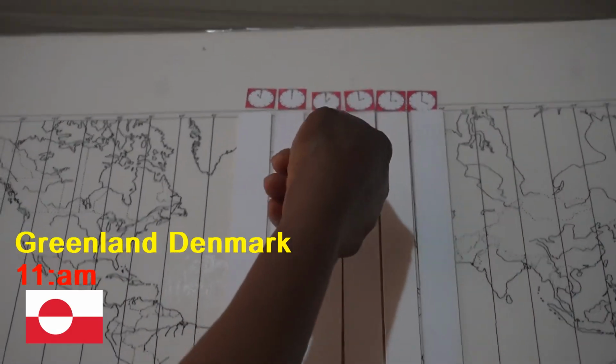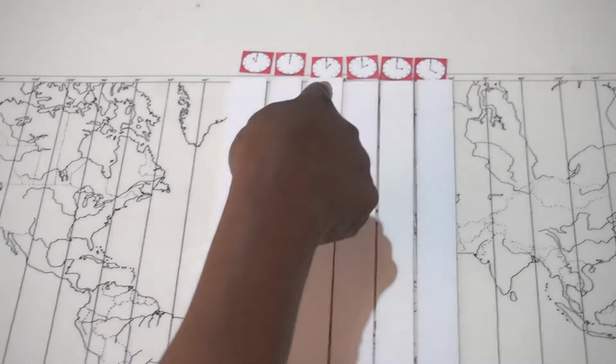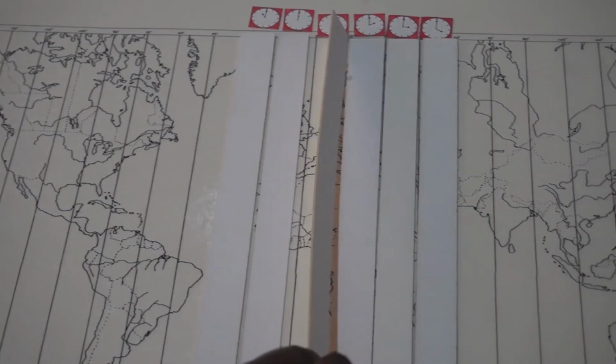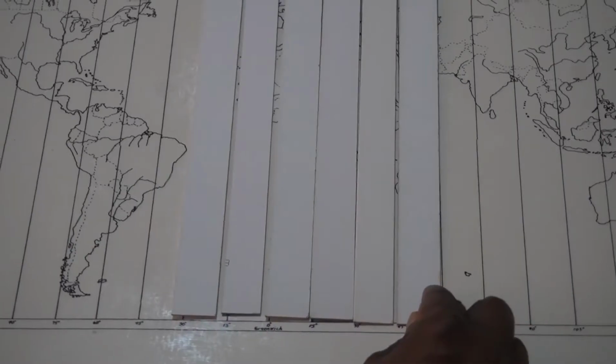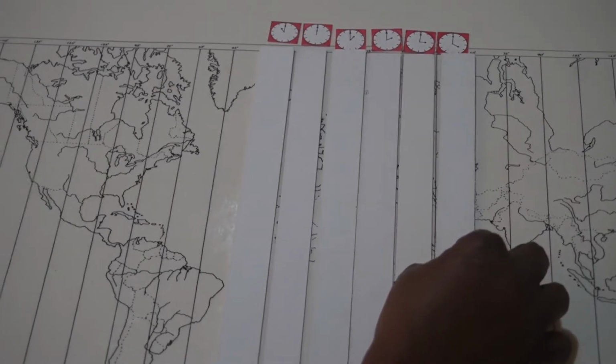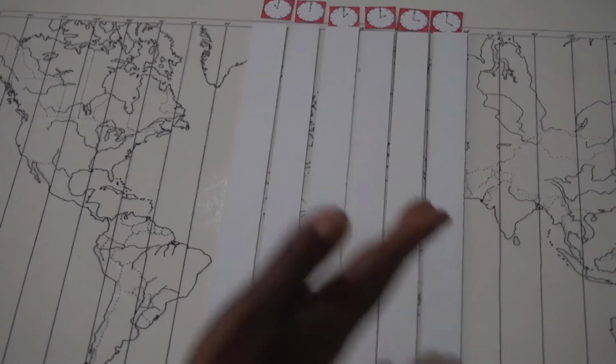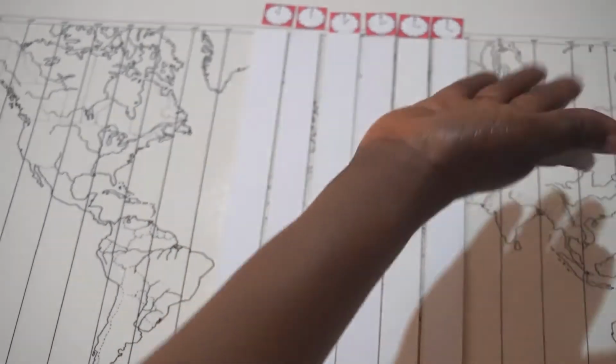So we see that when it's 1 o'clock in Nigeria, as we have it here, where we are, here, island of Madagascar, the time is 4 o'clock. So they are ahead of us.